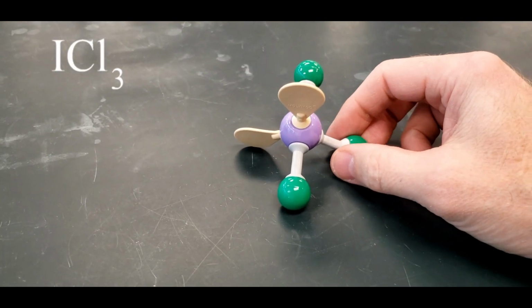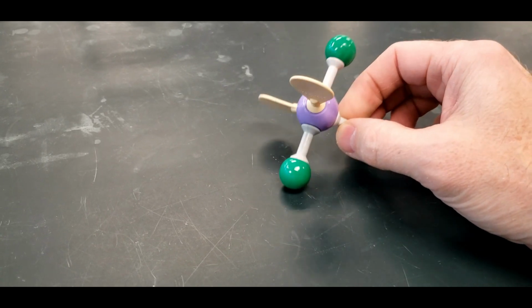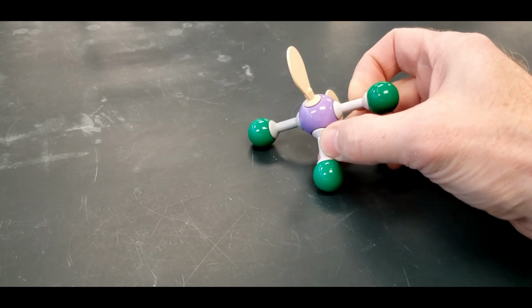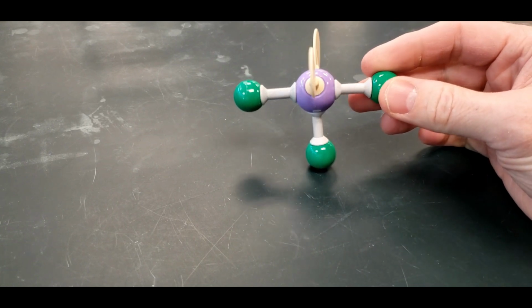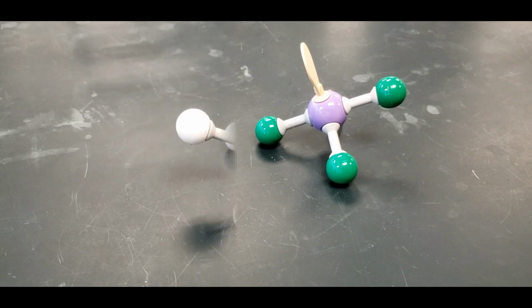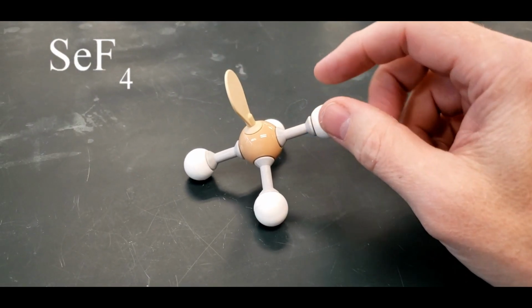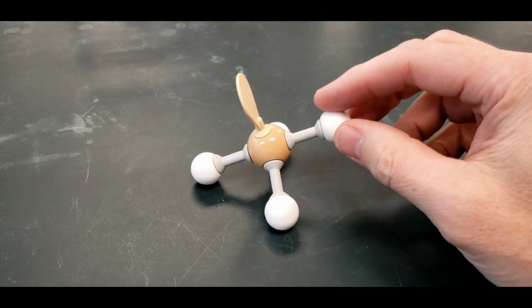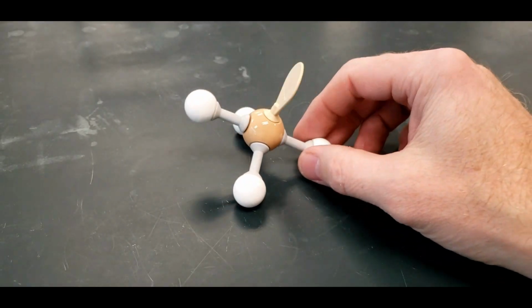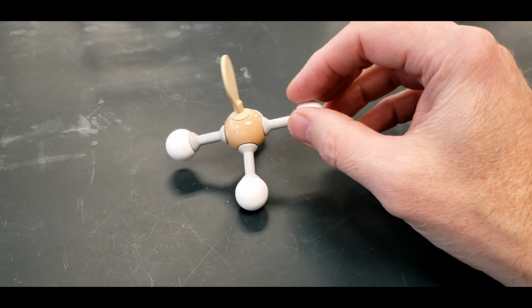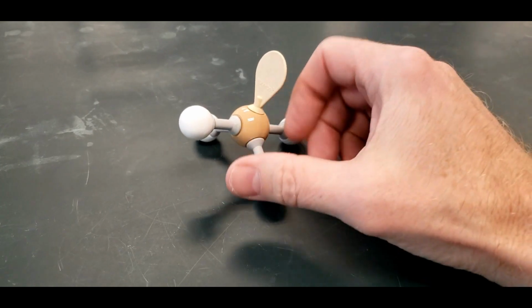And here is ICl3 with its 2 lone pairs. And here's SeF4 with its, like the geometry, the seesaw. You can see it, that 1 lone pair.